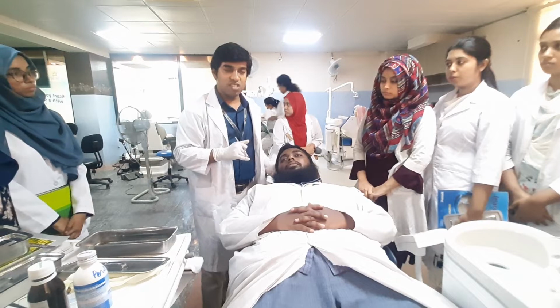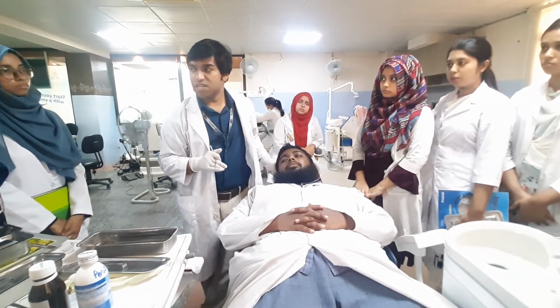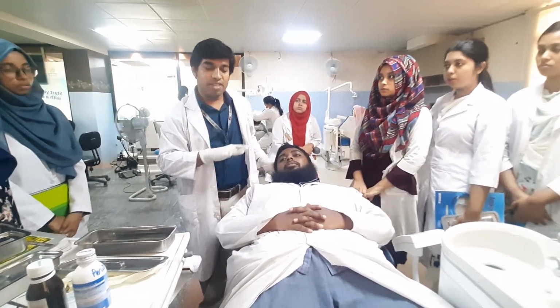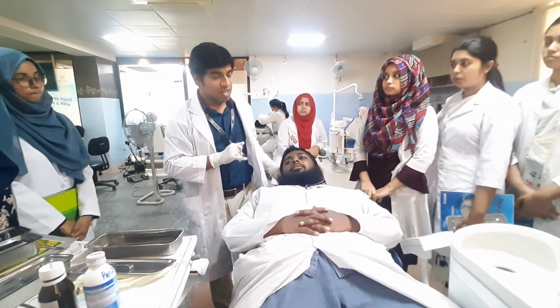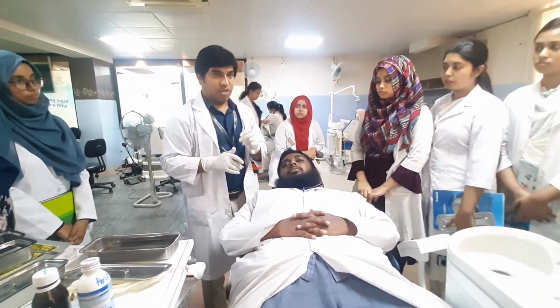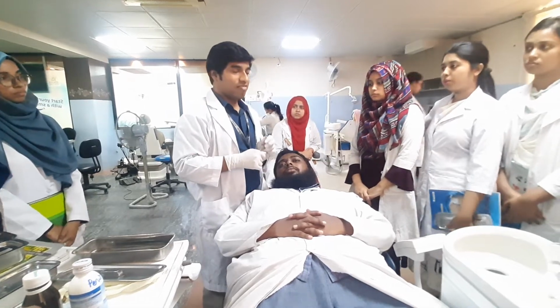So this position is known as Trendelenburg position. These are the patient positions. Clear? Okay, now the third point, that is the retraction.